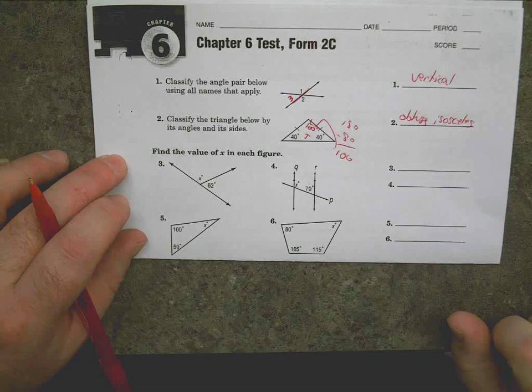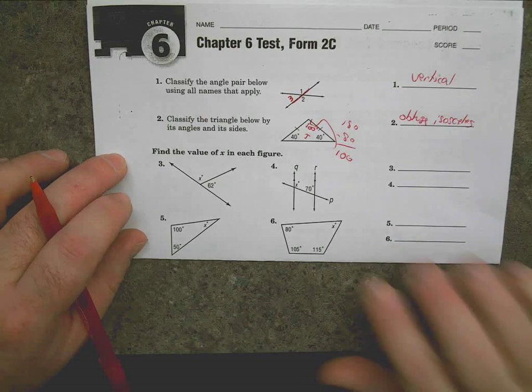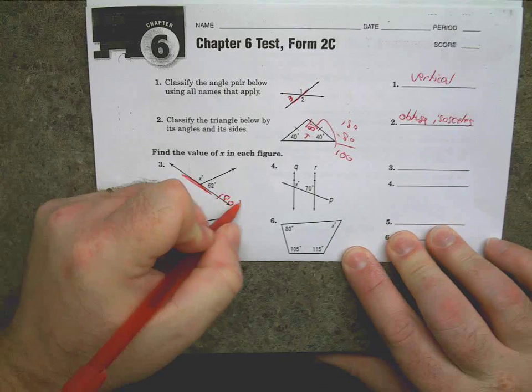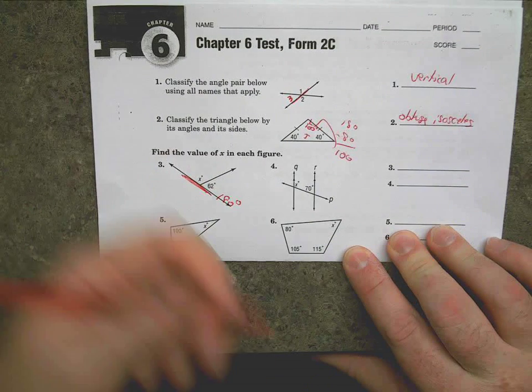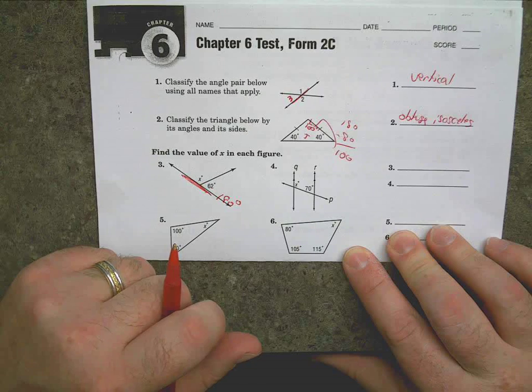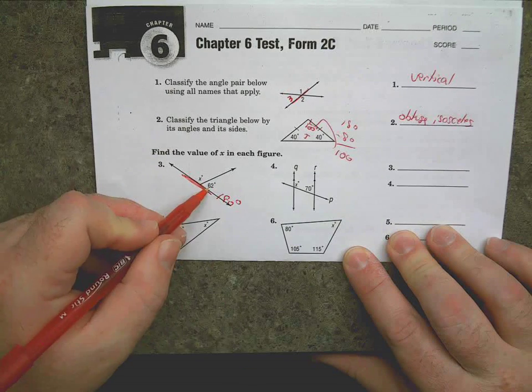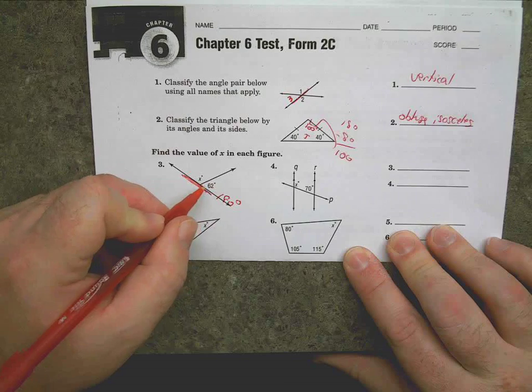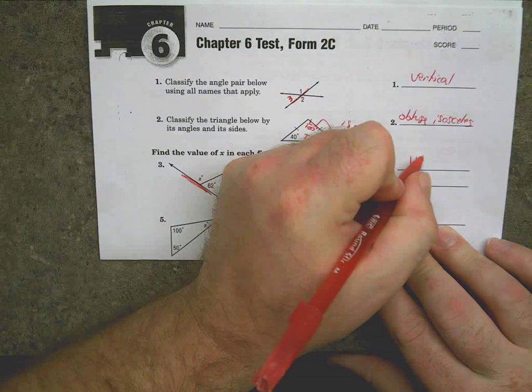I got to speed up because I always want my videos to be 5 minutes or less, or it takes too long to download. This is a supplementary straight line, 180 degrees. All we're asking you to do is probably 4th, 5th grade subtraction. I don't let you use a calculator. 180 minus 62, 18. So I get 118 degrees.